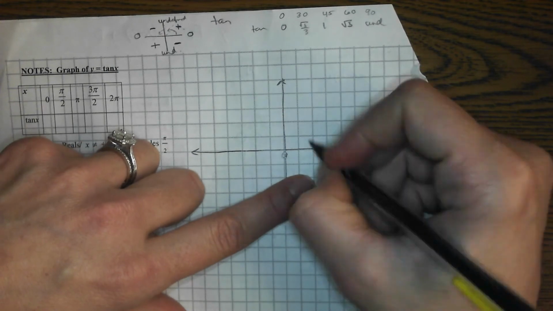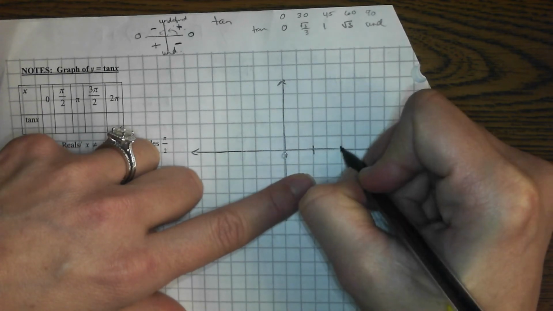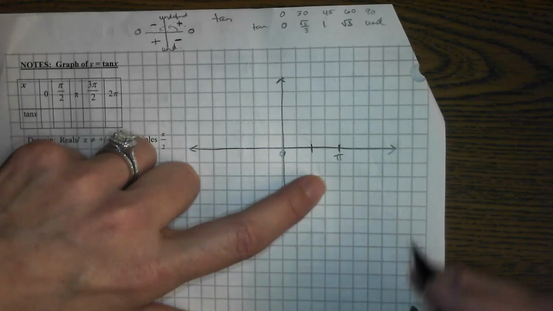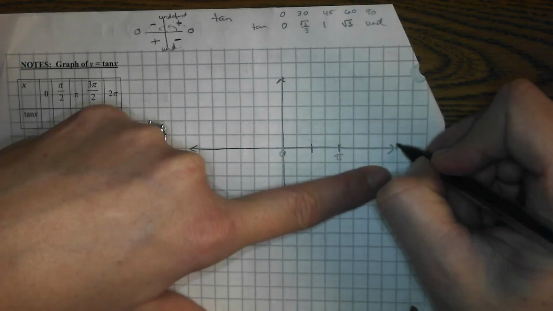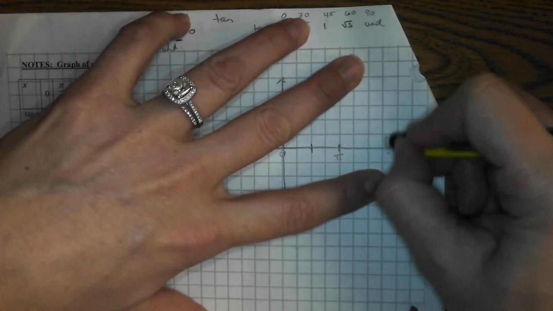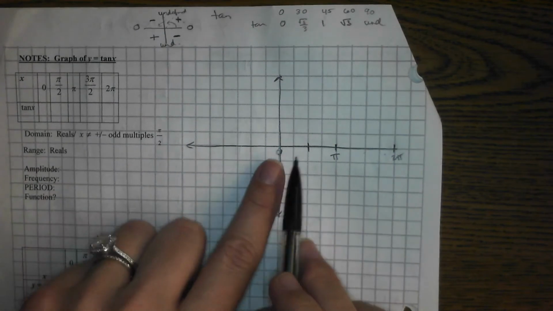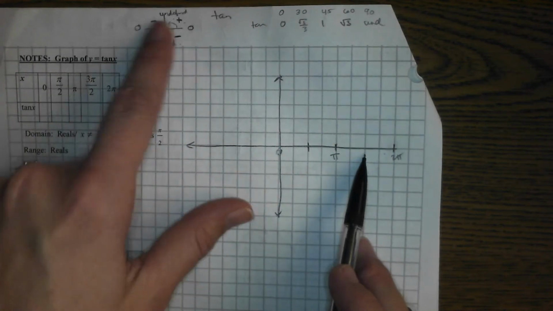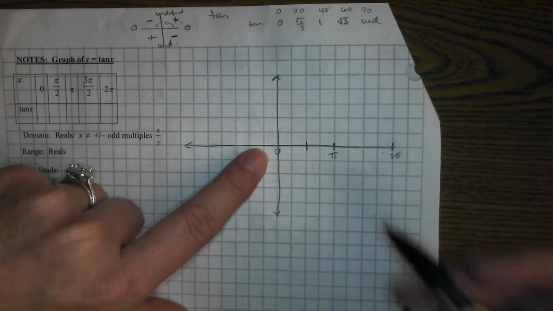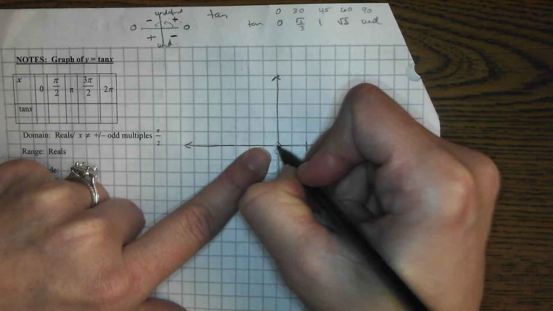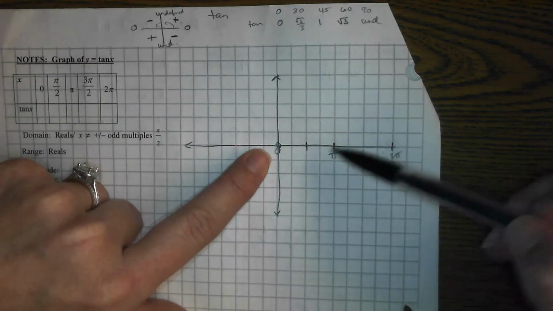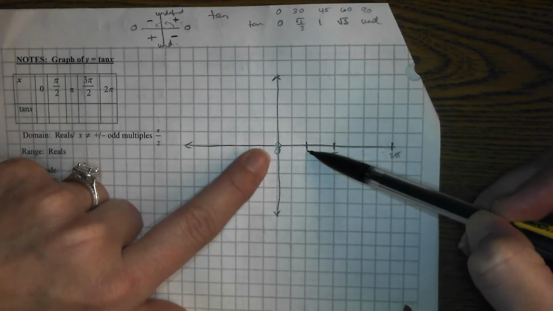Every 4 units will be pi. So that'll be 2 pi. So that this will kind of correlate with my unit circle. So we said the tangent of 0 was 0. And it works up to pi over 2, where it's undefined.